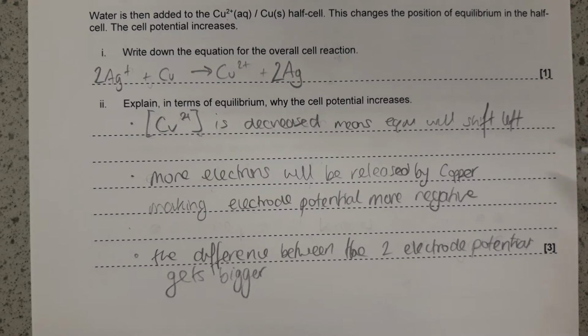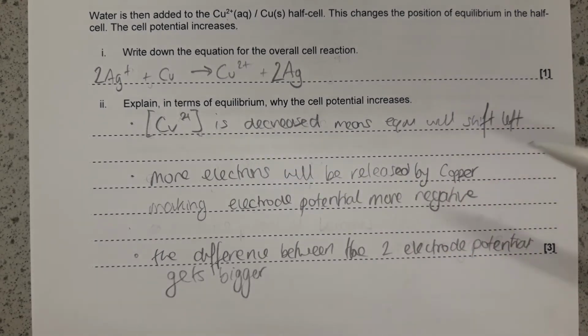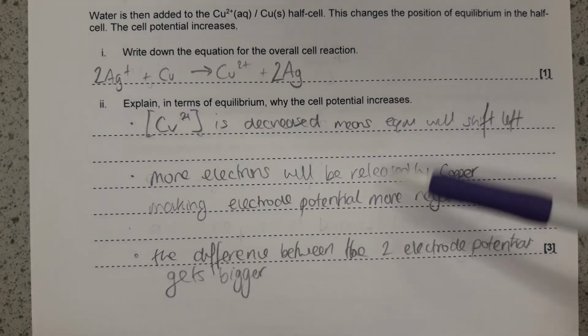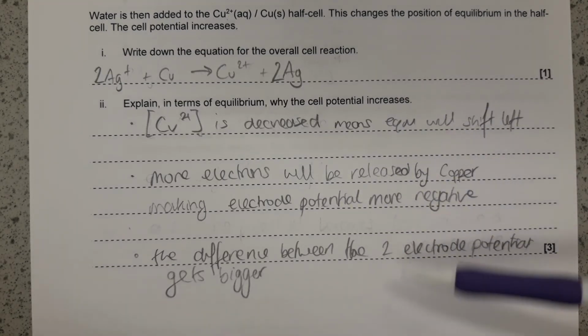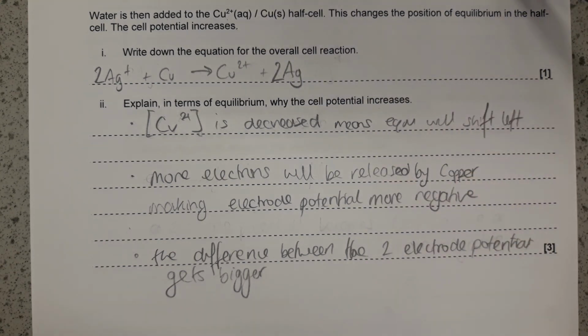So it's quite an in-depth explanation to get the marks, and you can be easily deceived into thinking you could get a mark for saying the concentration is decreased, the second mark for saying the equilibrium shifts, and the third mark for saying that the electrode potential becomes more negative. Because that, in essence, is explaining what's going on. But they want you to go a step further and make sure you're referring to the fact that the cell potential is the difference between the two values.